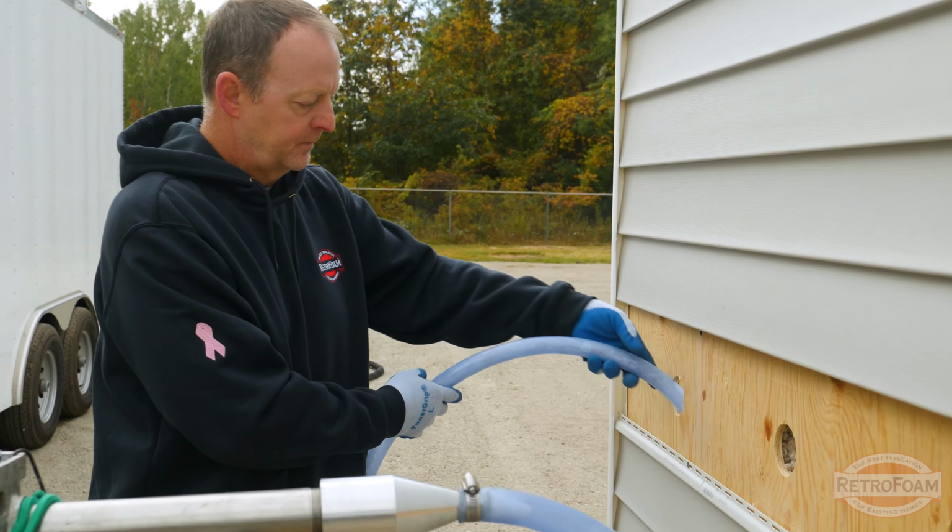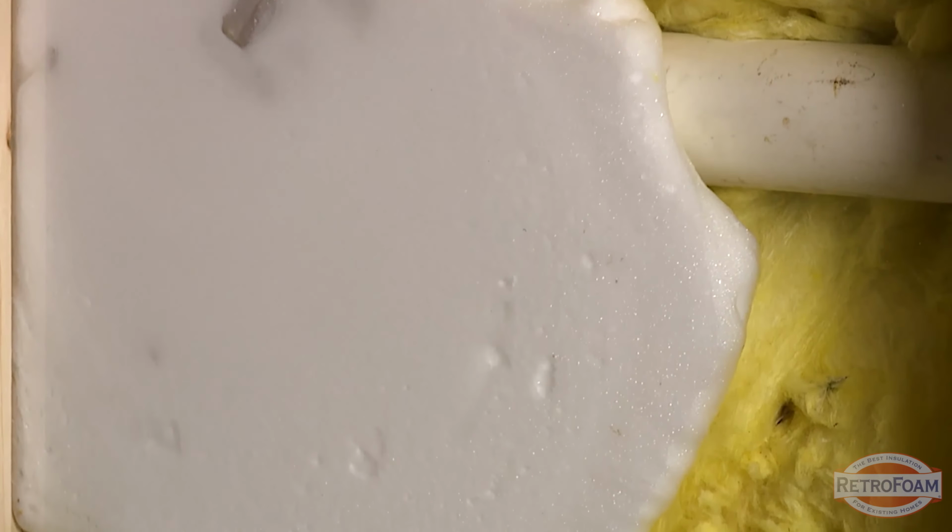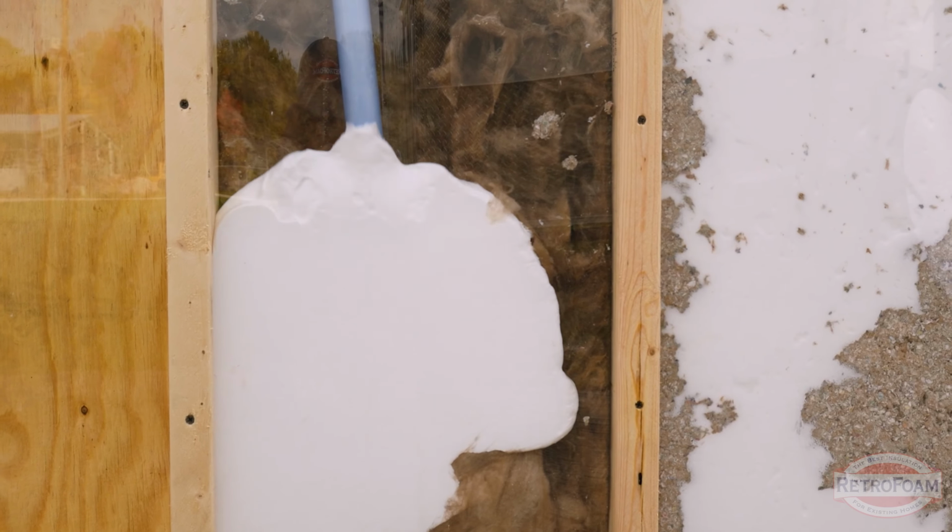Convective looping, it's invisible, but it's also one of the biggest reasons that you're dealing with high energy bills and cold rooms. Sealing the building envelope is the best way to fix this so that you save some money and your home is as comfortable as you want it to be.